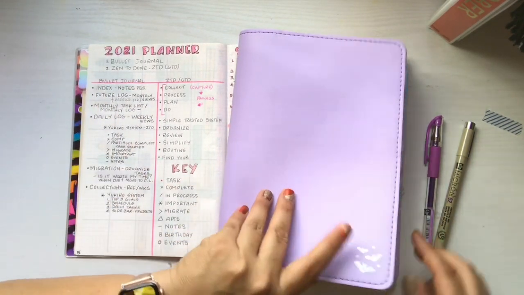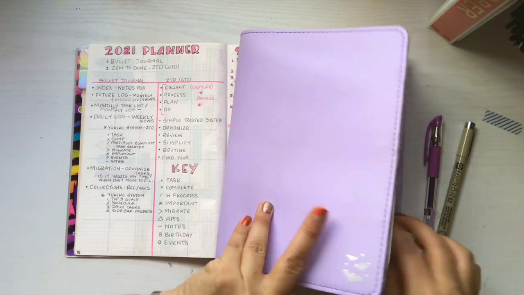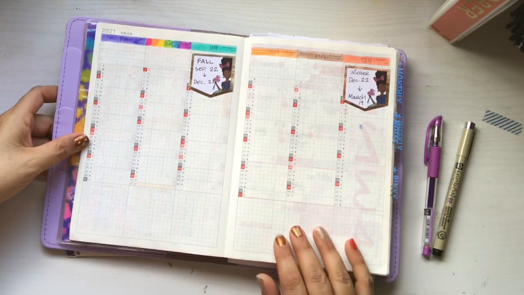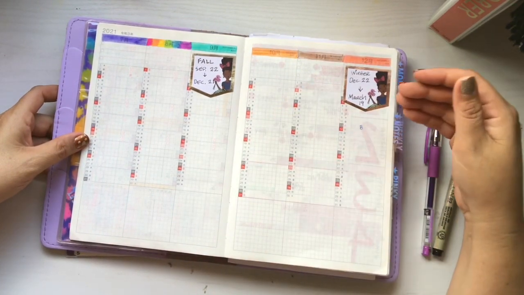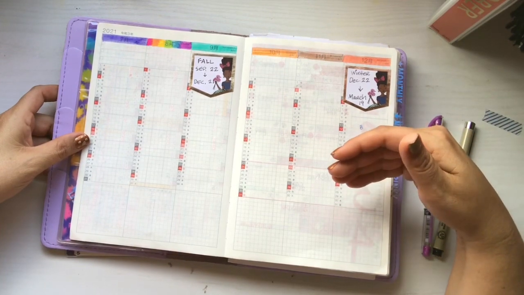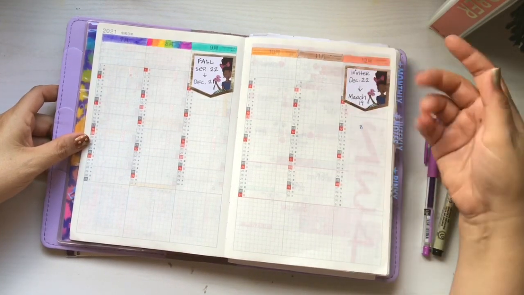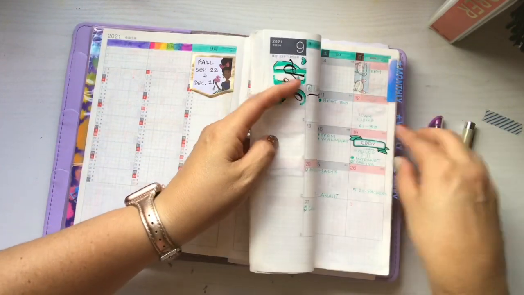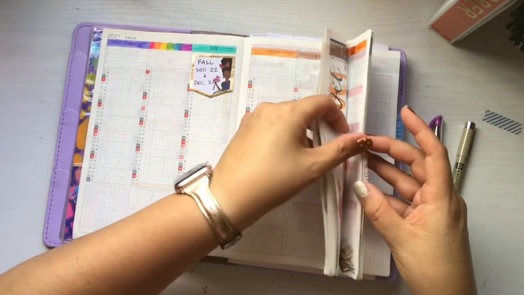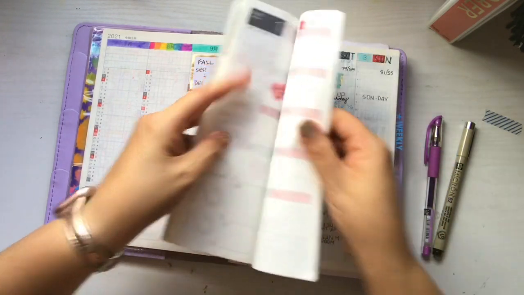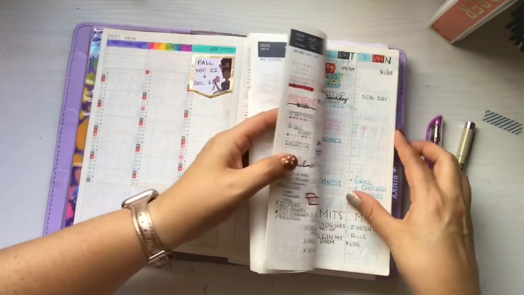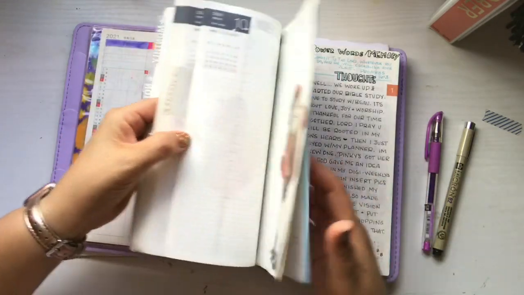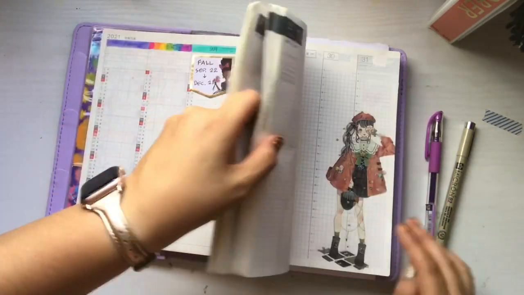The first thing is the index. At first I was doing it on this. I was using this as my index, which is like the year at a glance. I'm finding that I don't really need an index because the cousin is already marked for you. If you're familiar with the cousins, then the first few pages are the monthly views, and then the second section of pages are the weekly views, and then the third section of the pages are the dailies.